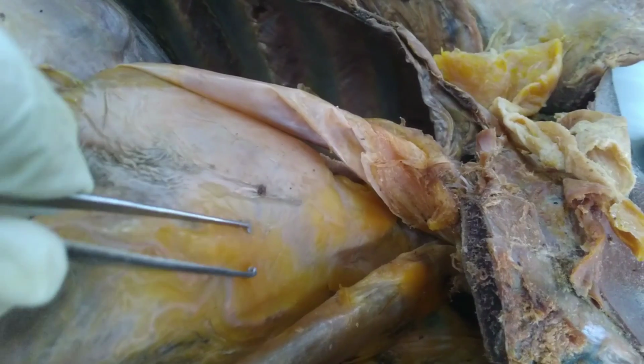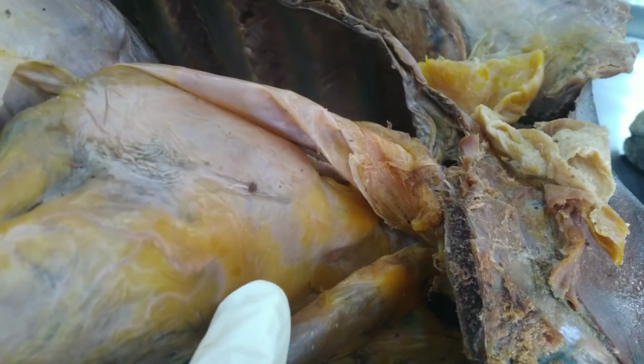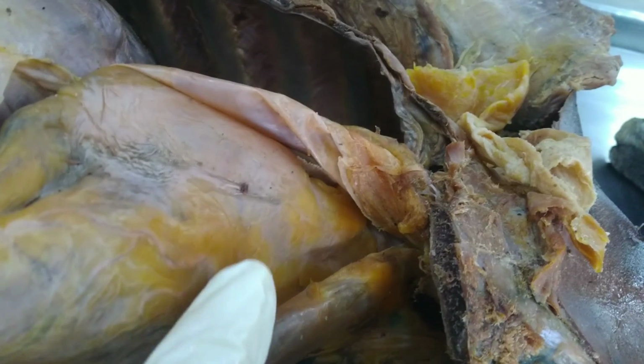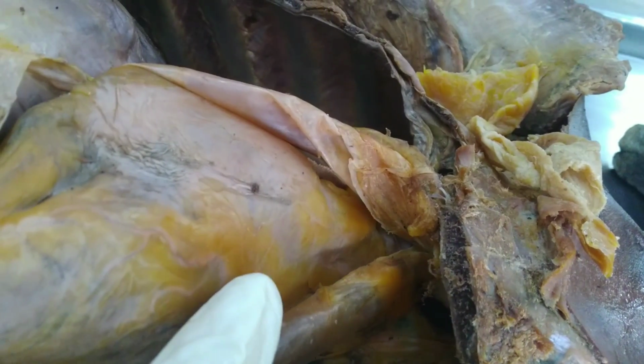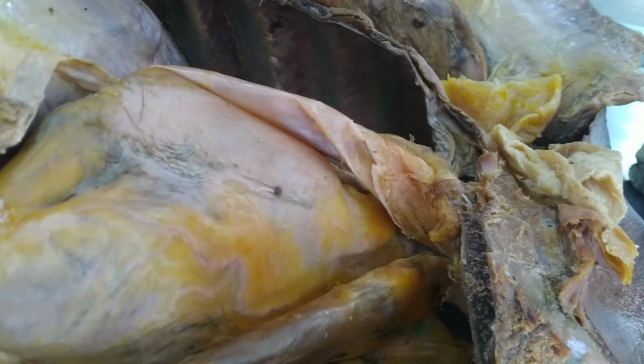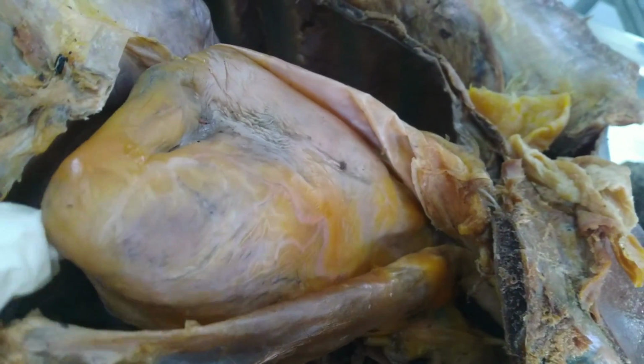So as you can see, you can have fat deposits right below the epicardium. So this is the apex of the heart right here.